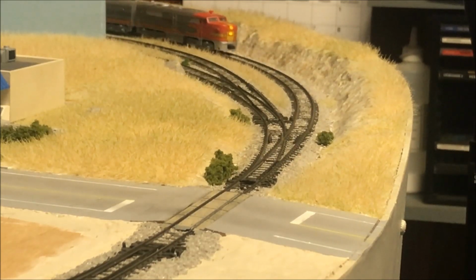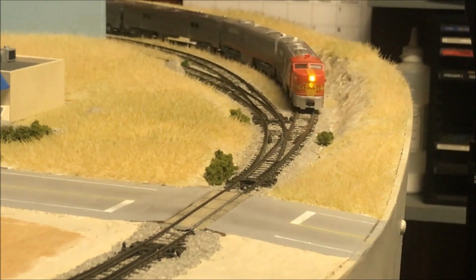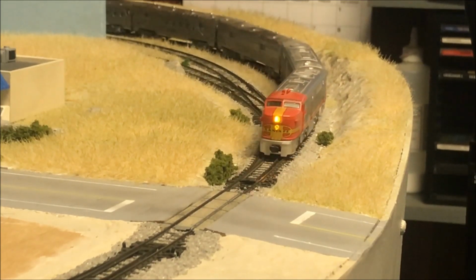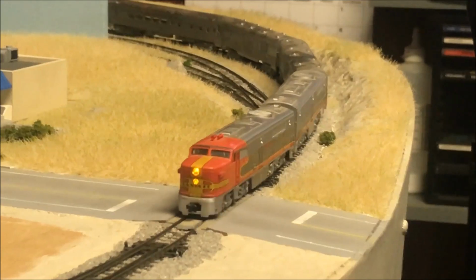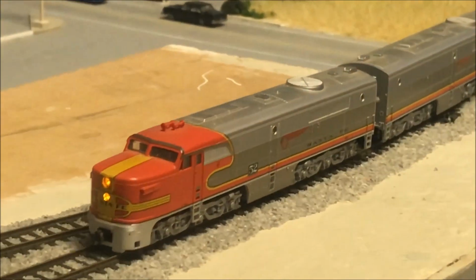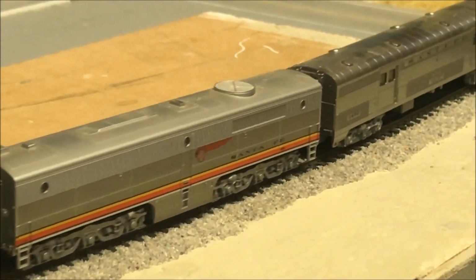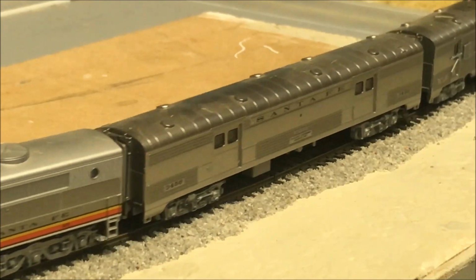Deadwood has a surprise visitor. The Santa Fe Super Chief, a passenger train which normally runs between Los Angeles and Chicago, has been caught in a space-time singularity and has magically appeared in Deadwood. In my view, the Alco PA and PB units pulling this train in their war bonnet paint schemes are the best-looking diesel locomotives from anywhere ever.